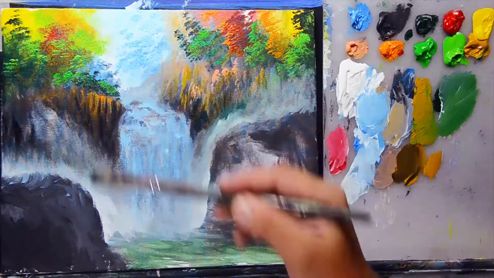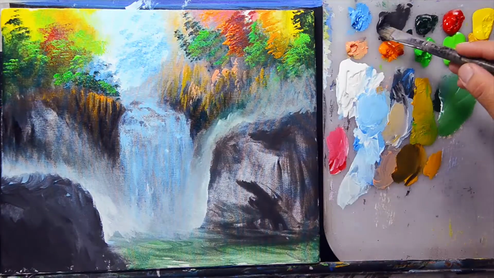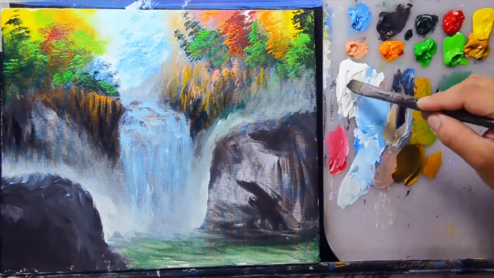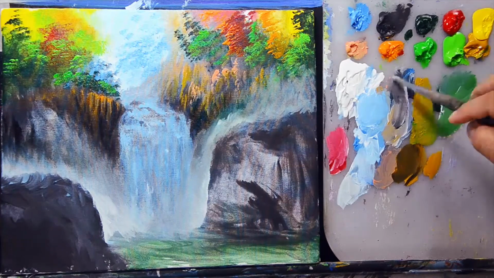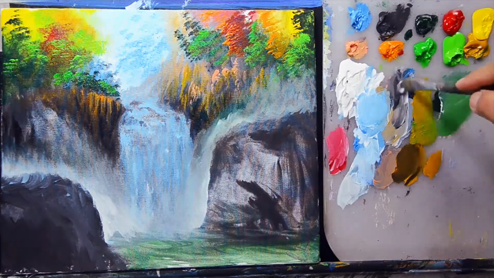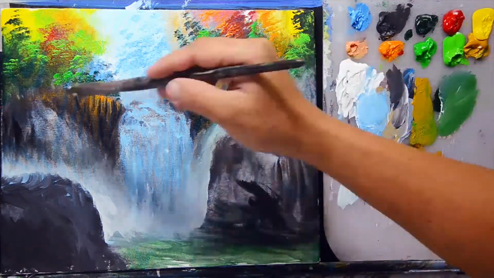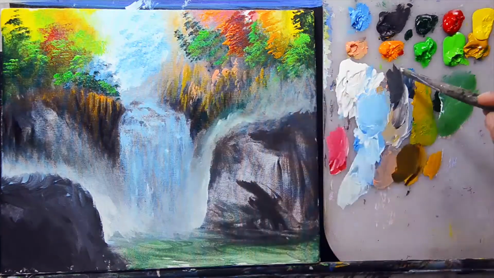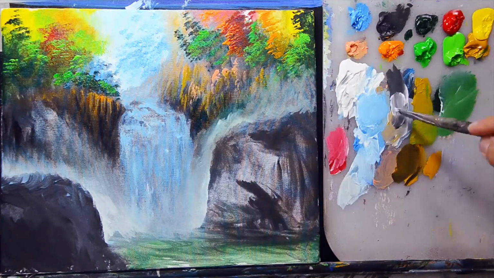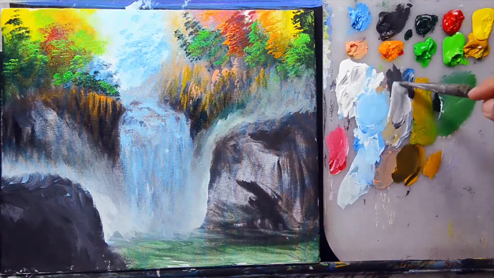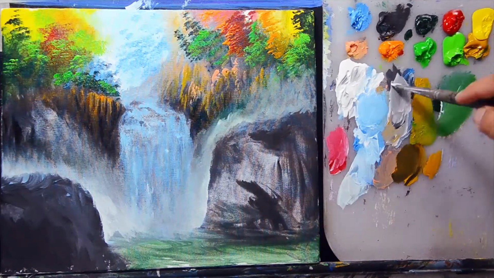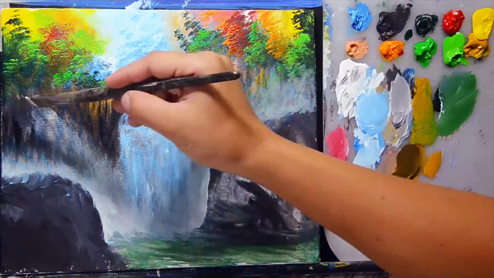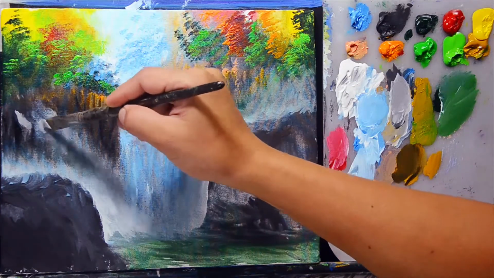That one there. Then after that, the gray color, I'm going to mix the titanium white and the mars black color to create the gray color. Oops, it should be more titanium white. To create this kind of gray. And I'm going to paint this one also here.